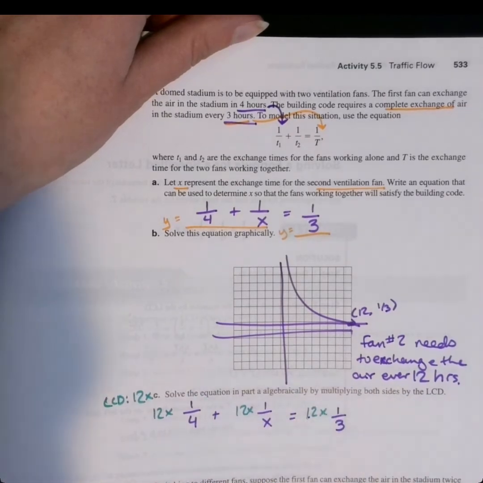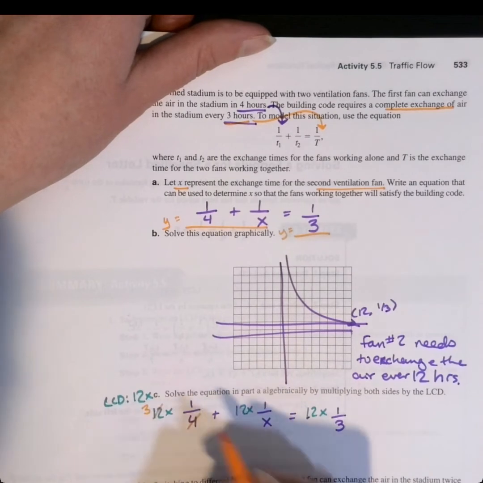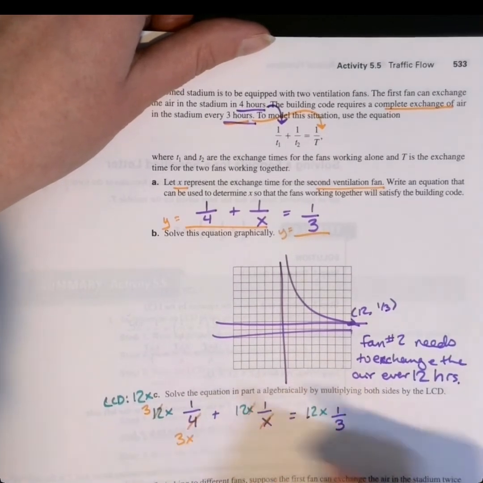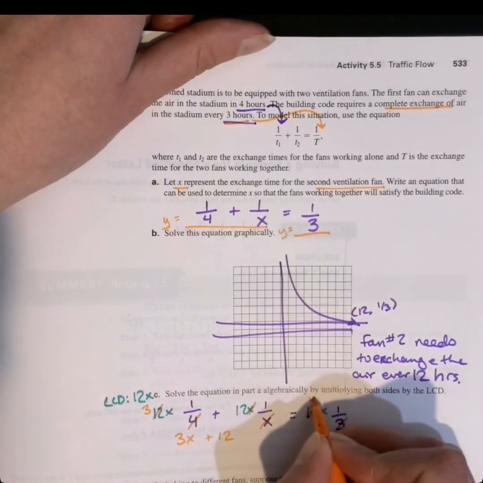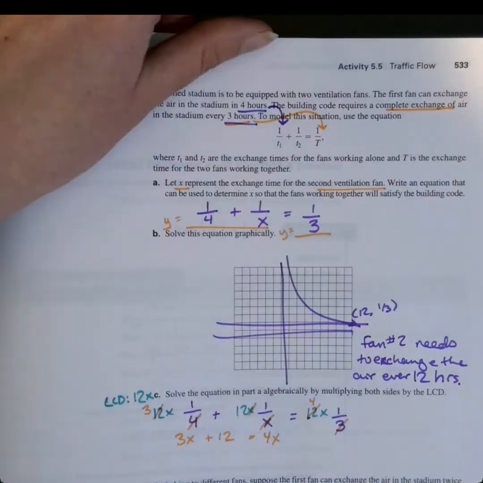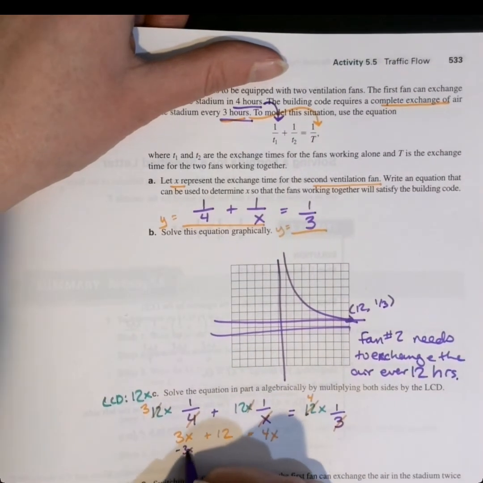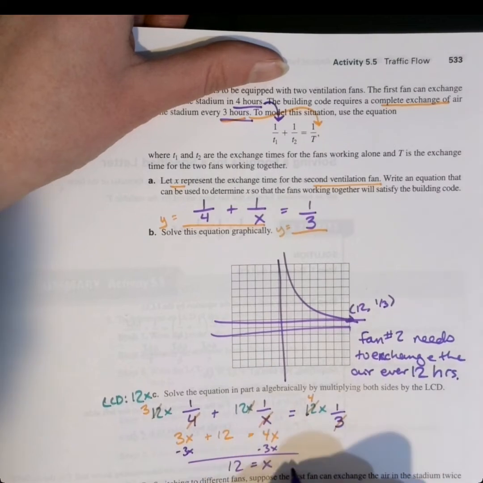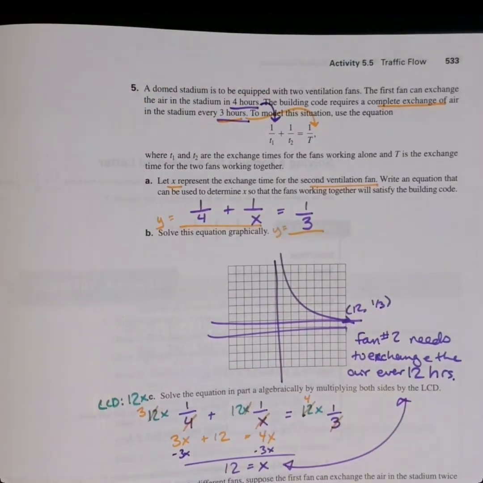Now, 4 goes into 12 3 times, so that's 3x times 1 is 3x. x goes into x once, so that's 12 times 1 is 12. 3 goes into 12 4 times, so that's 4x times 1 is 4x. Those are like terms, so we subtract the 3x from both sides, and 12 is equal to x. So our answer is that it takes 12 hours for the second fan.